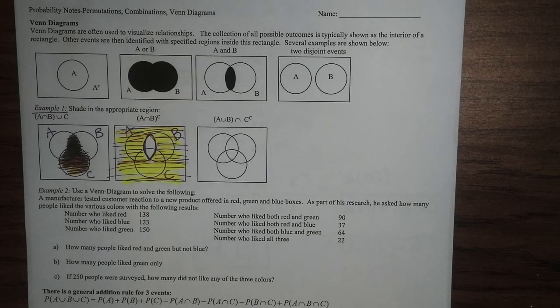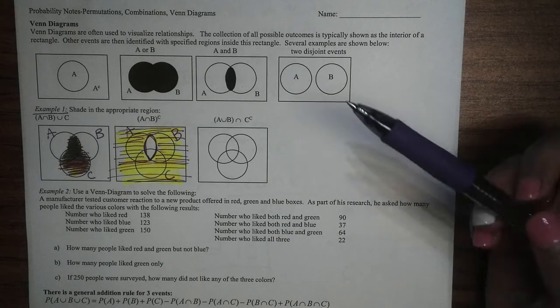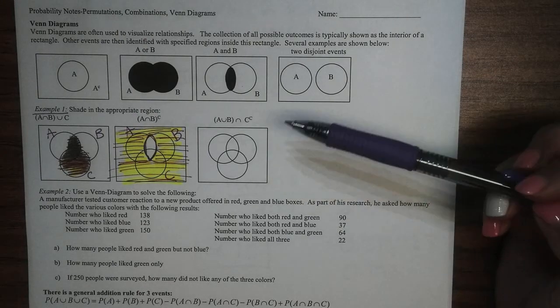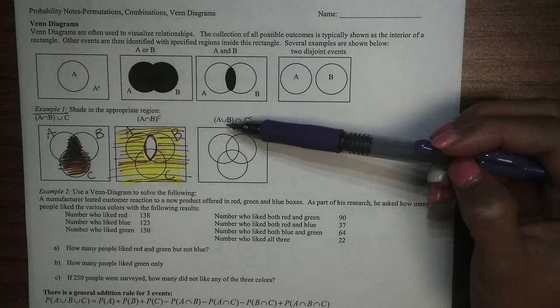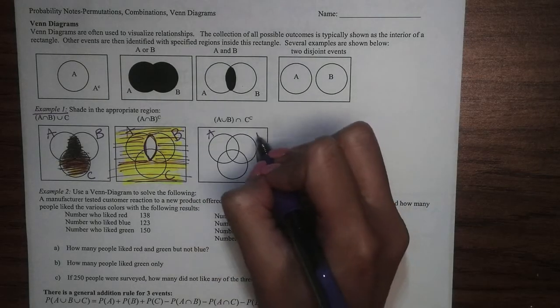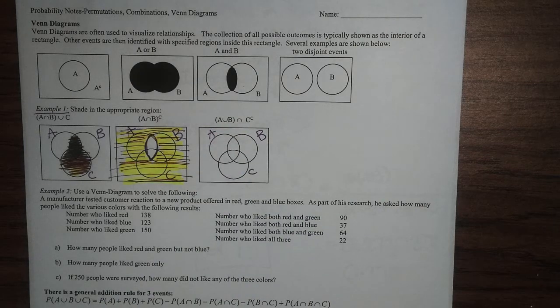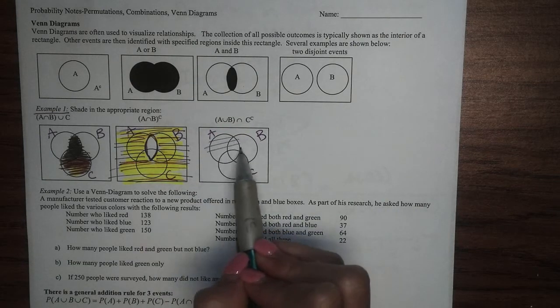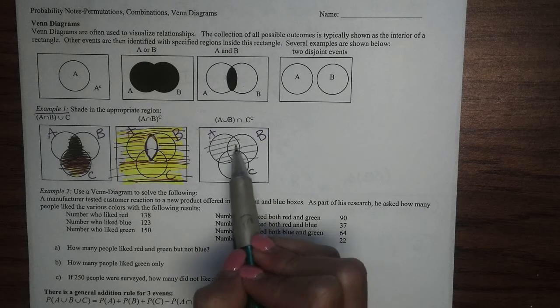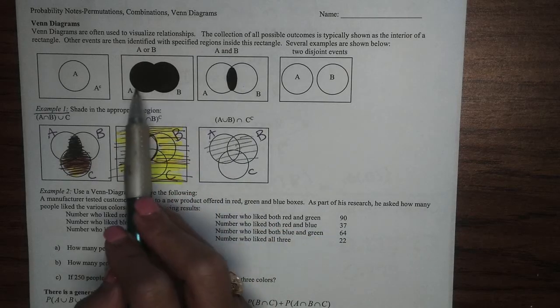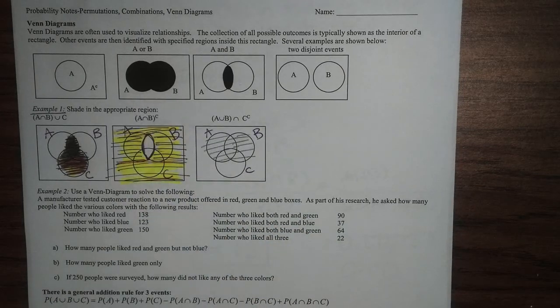And let's try it one more time with the third diagram. Let's shade A or B. So the first thing is A or B, so a union of A or B. So that means everything in A or everything in B. So basically everything in the circles that are A or B.